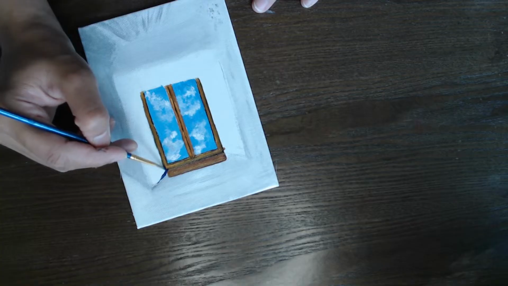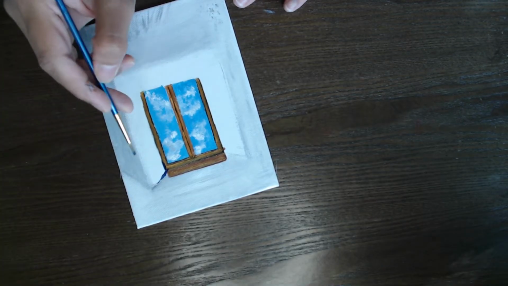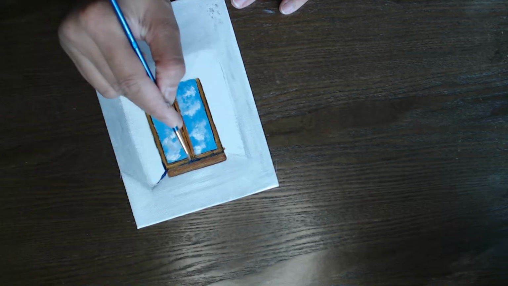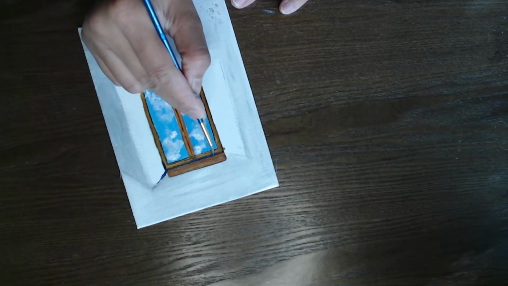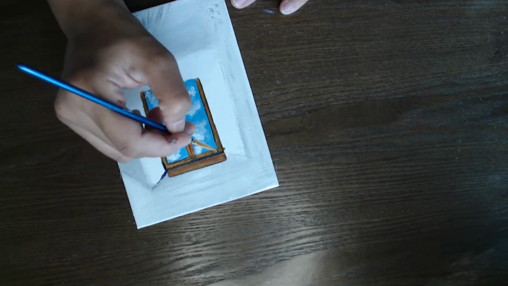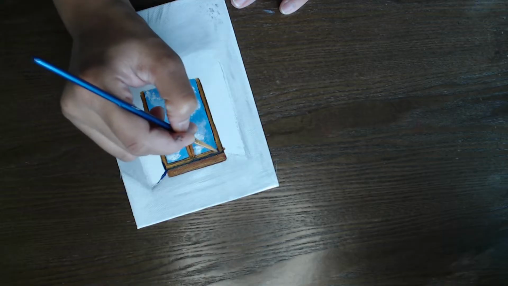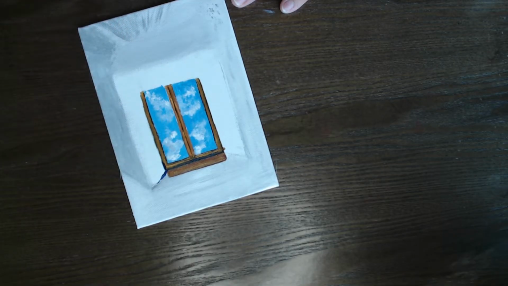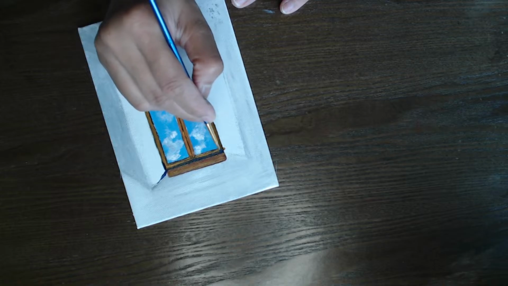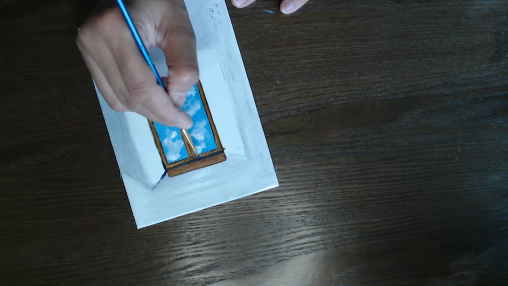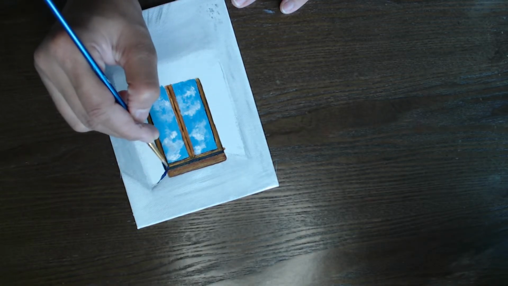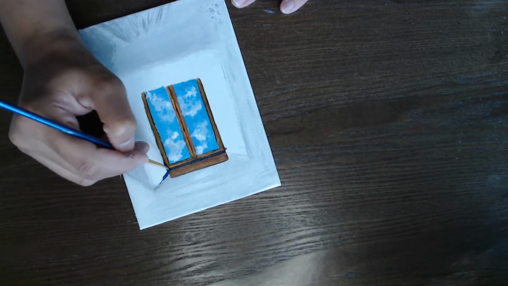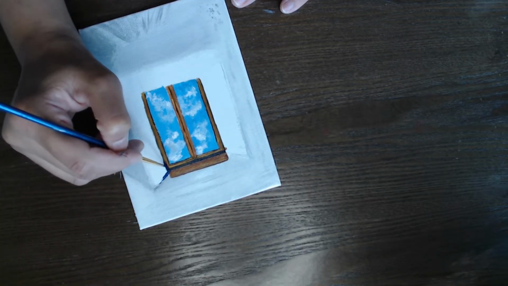And maybe I have a blue paint here too somewhere. We'll add white highlights to it. Give it a little 3D look. Okay, so it is open from here.